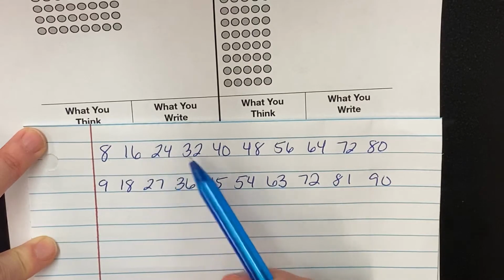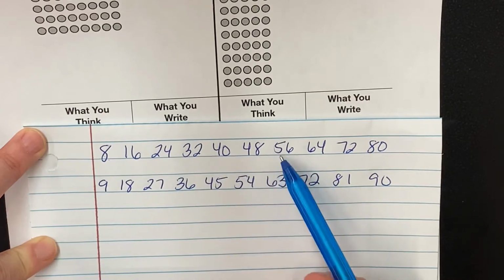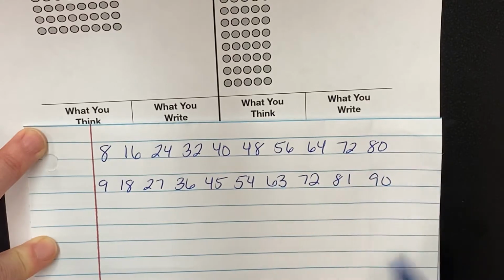8, 16, 24, 32 and 40, 48, 56, 64, 72 and 80.